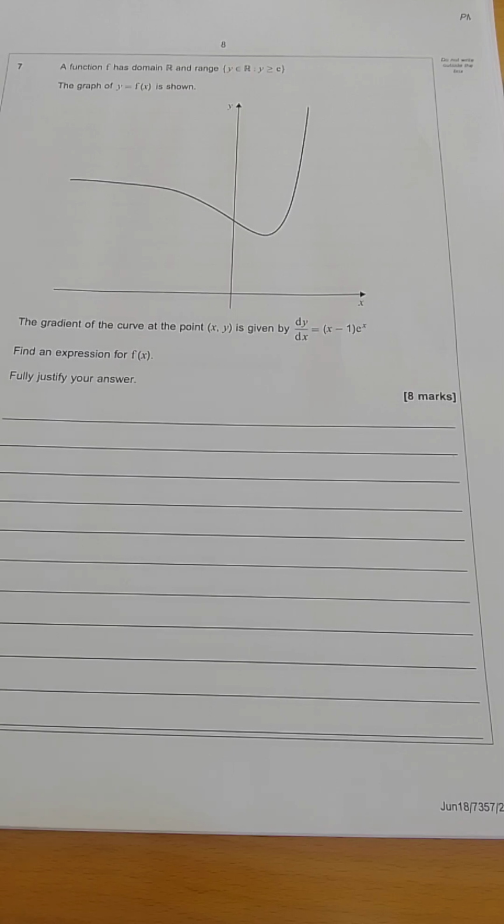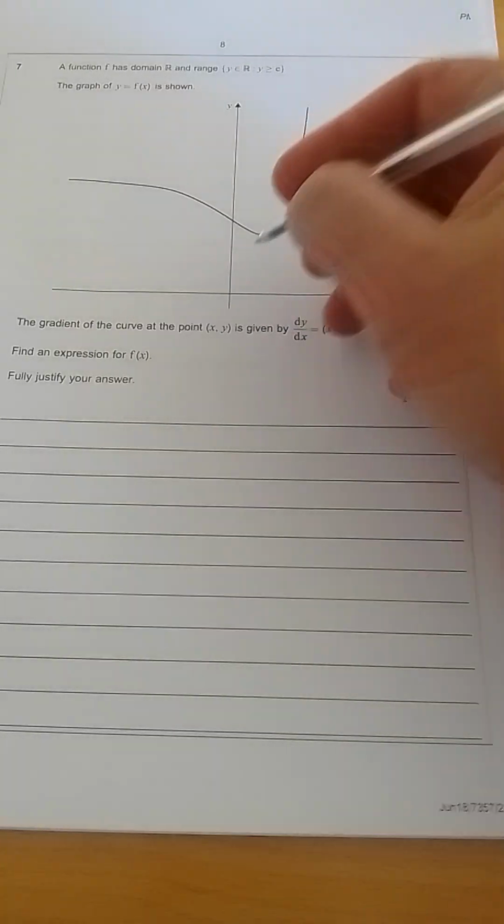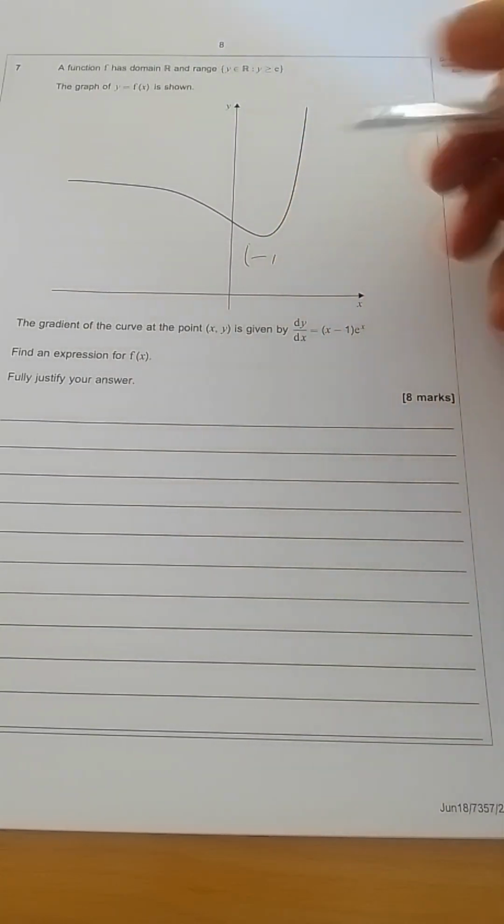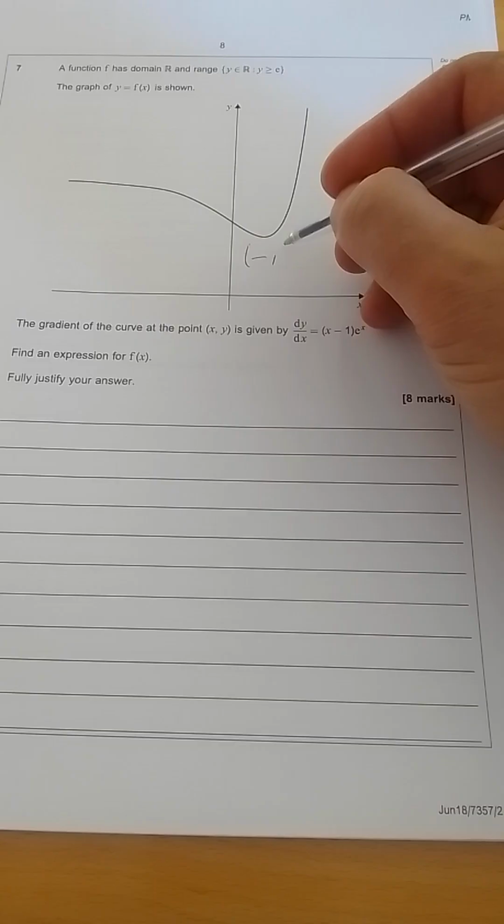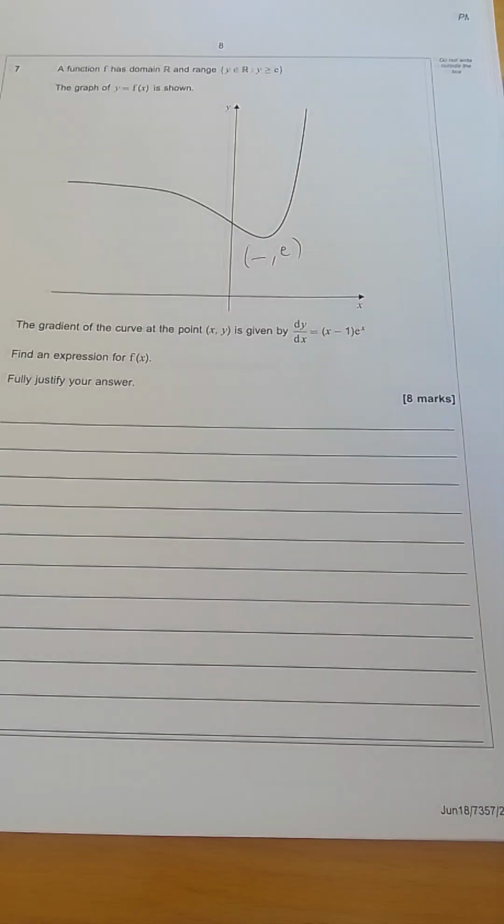So the first thing you should notice is that there is a minimum here on the right hand side. And since it's the lowest point on the curve, it will have the lowest value of the range. So although we don't know the x-coordinate, it's something across. We can see that since y is bigger than or equal to e, this will be something across and e up.